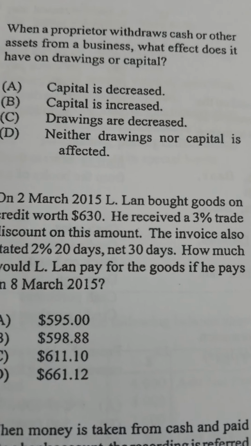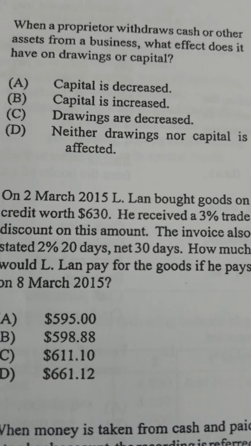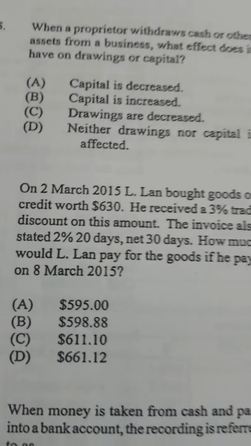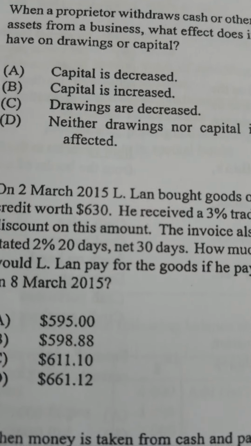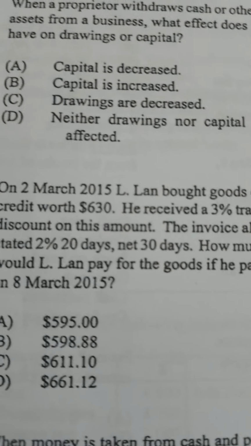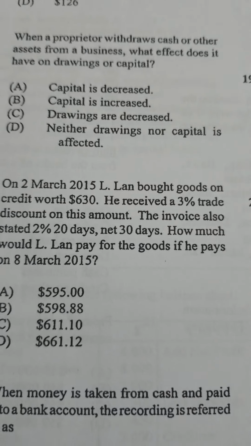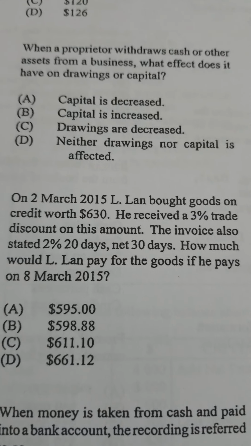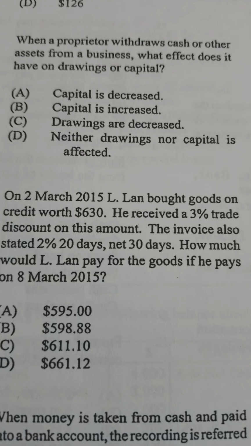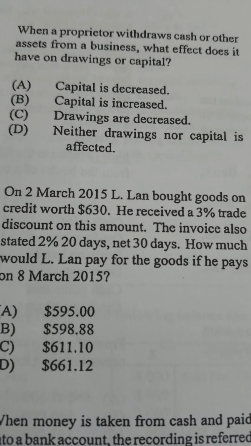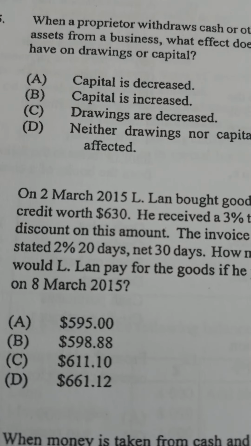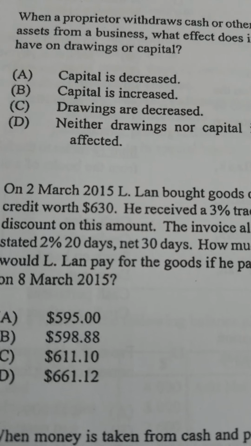If 30 days have passed, then they will not get the cash discount at all when they're paying. All right. So let's look at what the question is asking us now. It says, how much would this individual pay for the goods if he pays on the 8th of March?